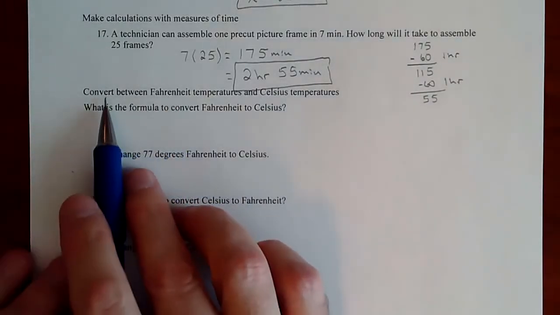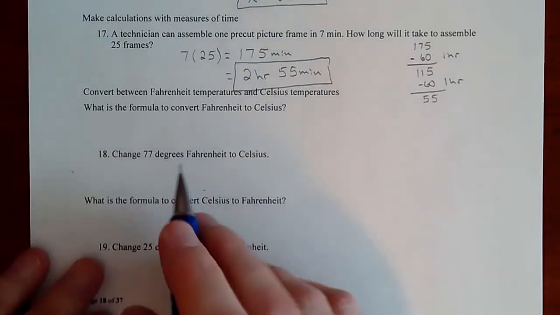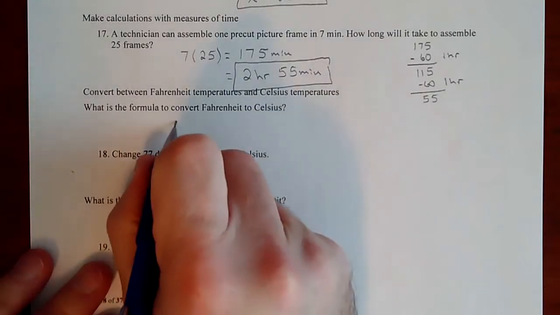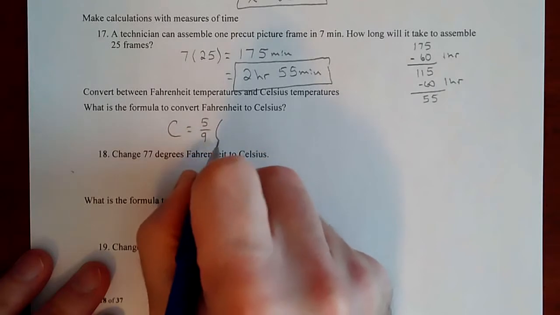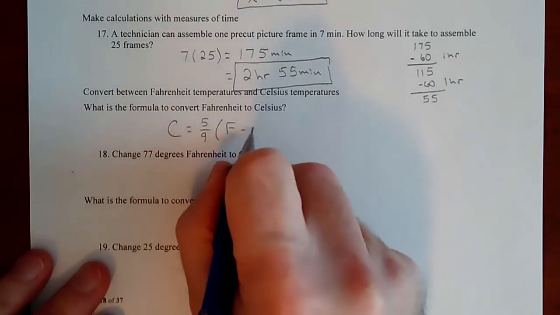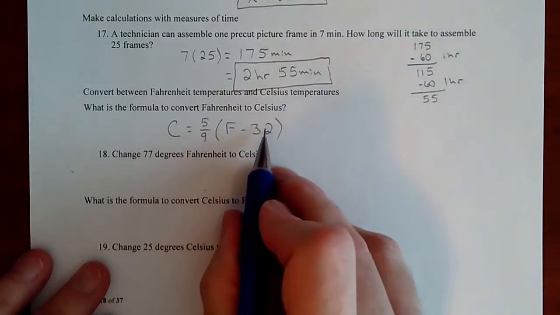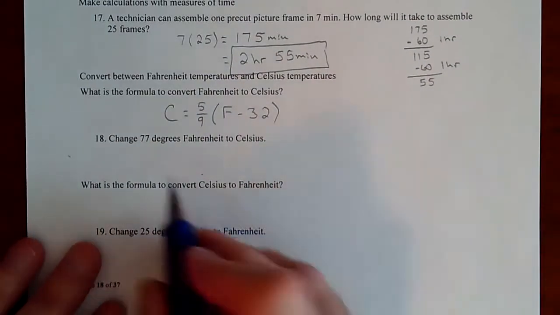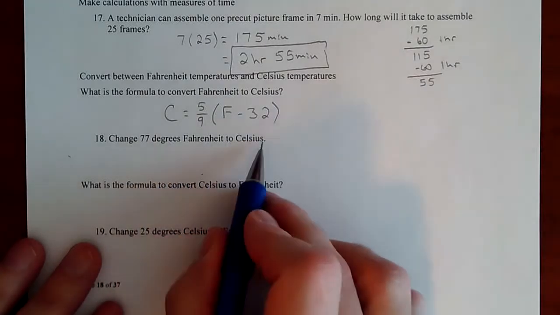Temperatures, excuse me. We're going to convert between Fahrenheit and Celsius. There's a formula for both, depending on the direction that you're going. What is the formula to convert Fahrenheit to Celsius? That's something you can look up, or it is just this: your Celsius measurement is going to equal 5/9 of your Fahrenheit minus 32. So you're given a Fahrenheit measurement, subtract 32, multiply by 5/9, and that is your Celsius. So we're going to change 77 degrees Fahrenheit to Celsius.